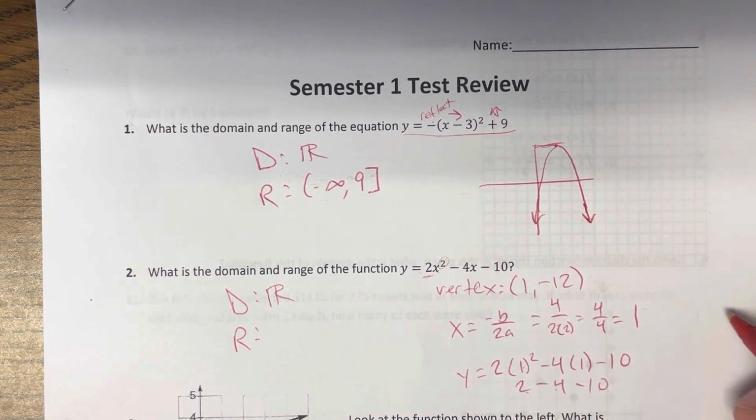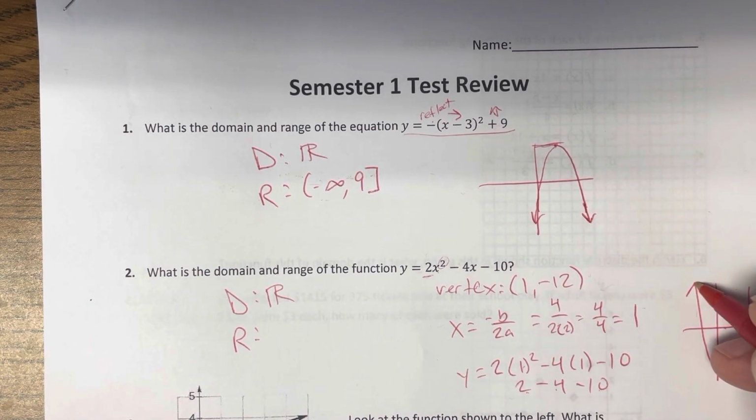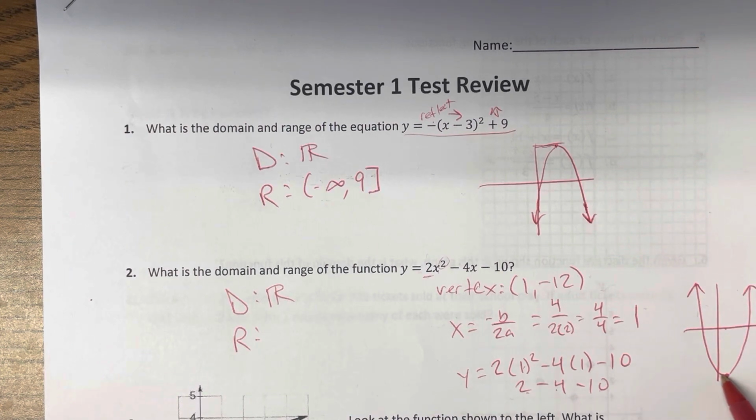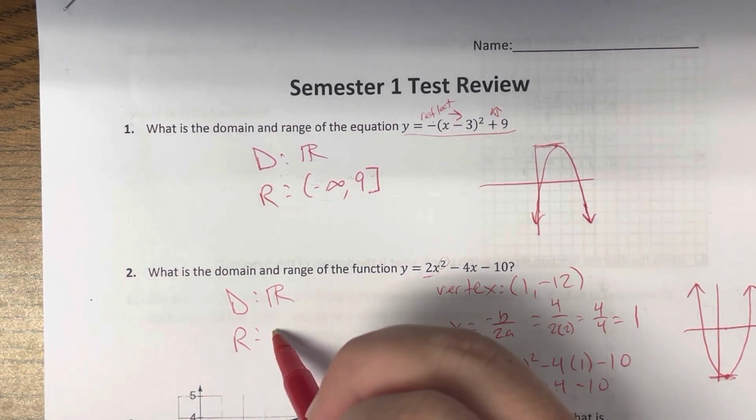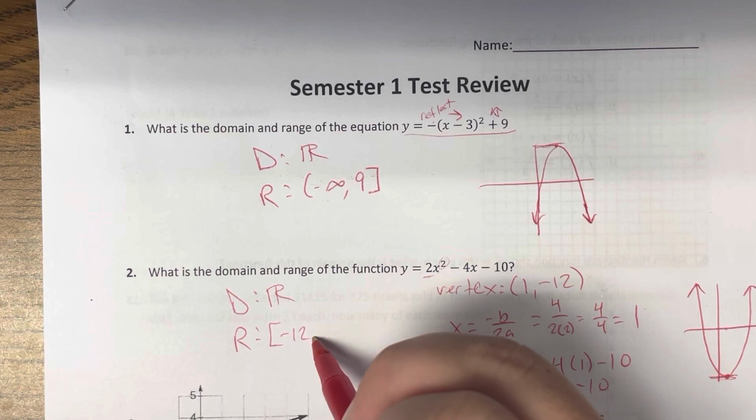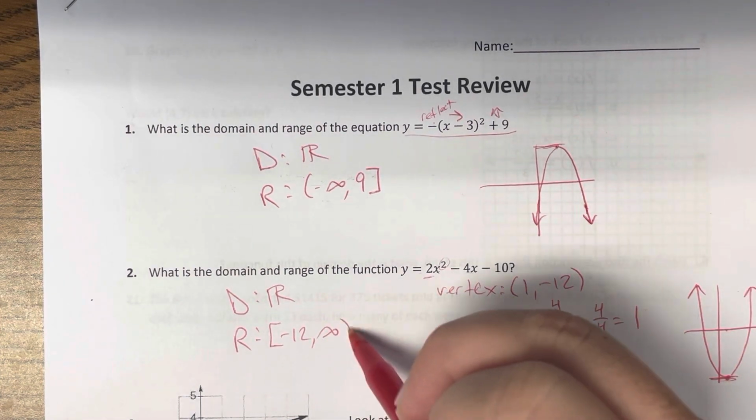And this one is going to be facing upward. So my vertex is at 1, negative 12 down here, and it's going to be facing up. And so my range is going to have a low point of negative 12 and go all the way up to infinity.